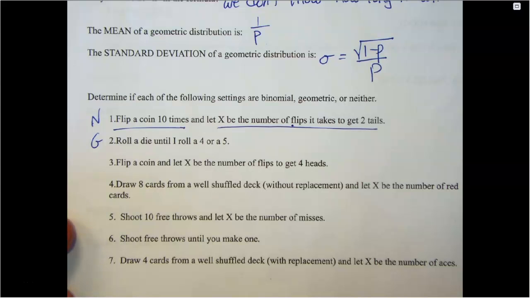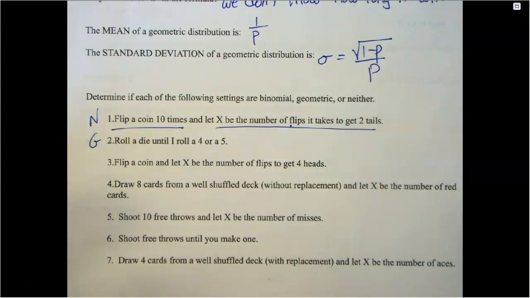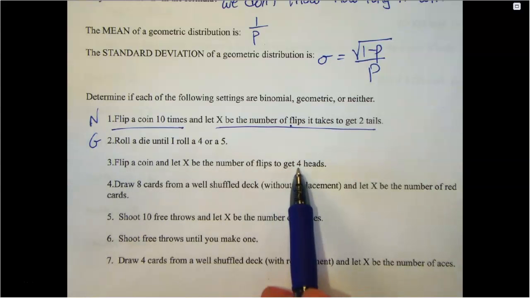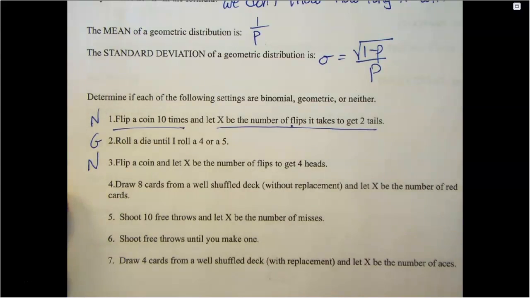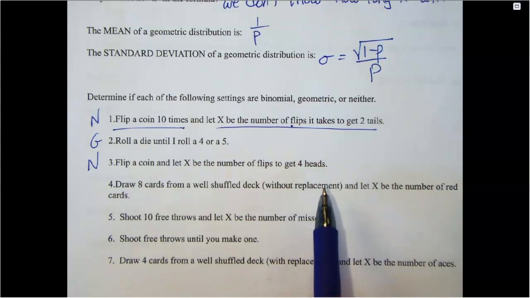Number 3, flip a coin, and we're gonna count how many flips it takes to get 4 heads. We could do that. That is a legit problem in a higher-up stats class. But in geometric, it's just the first time we're looking for, not the fourth time. So this is neither. Because we don't know how many trials, it's not binomial. It's not just the first success, so it's not geometric.